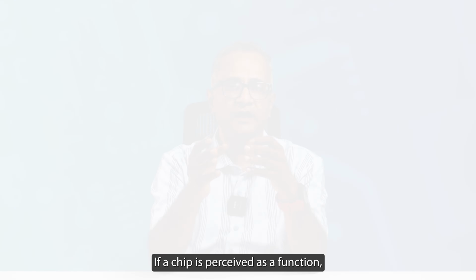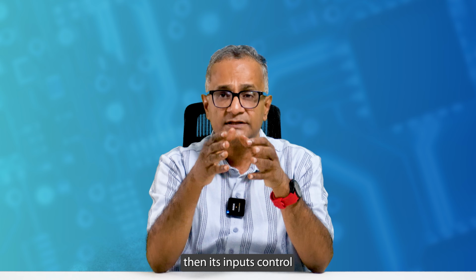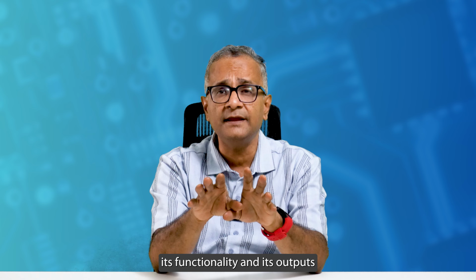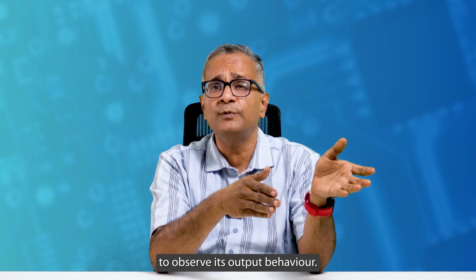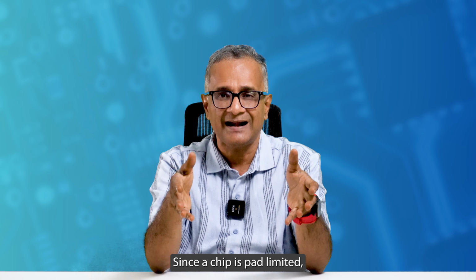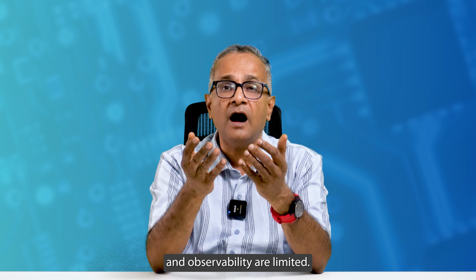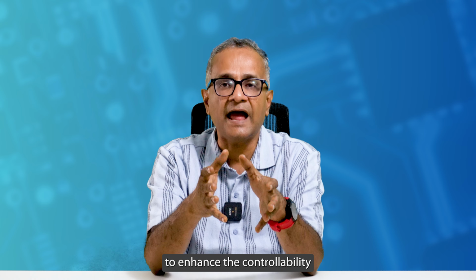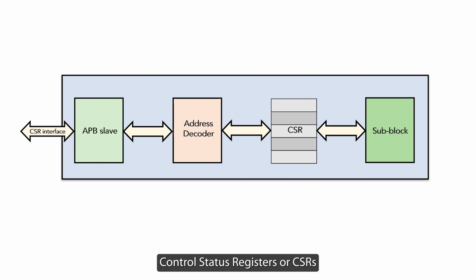If a chip is perceived as a function, then its inputs control its functionality and its outputs provide a way to observe its output behavior. Since a chip is pad limited, a chip's controllability and observability are limited. In order to enhance the controllability and observability, and in order to provide configurability, all chips have control status registers or CSRs, which are also typically implemented using flops.